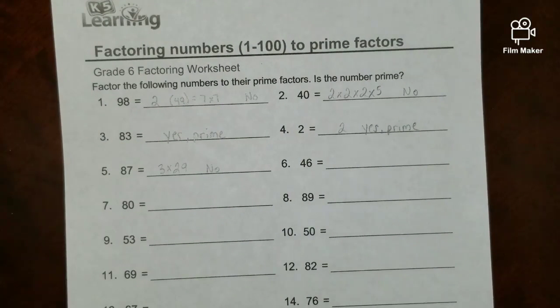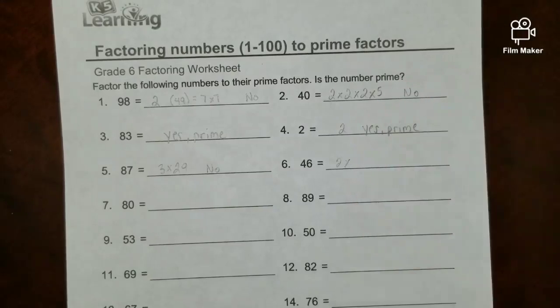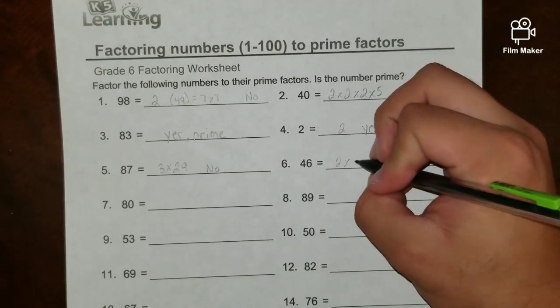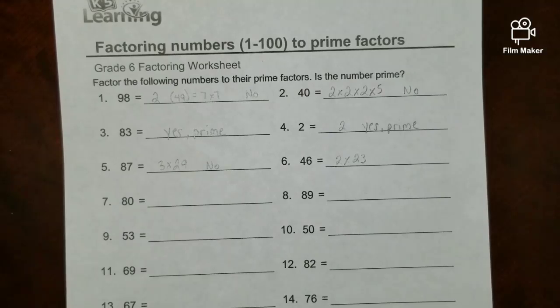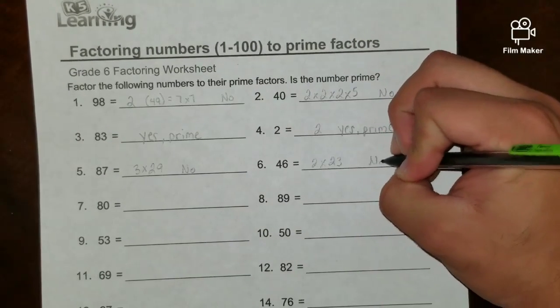For number 6, we have the number 46. And since it's an even number, we can take out a 2. So we write a 2 here, and 46 divided by 2 gives us 23. Now 23 cannot be broken down any lower, so that will be our final answer, 2 times 23. And since it has more than one factor, it is not considered prime. So we write no.